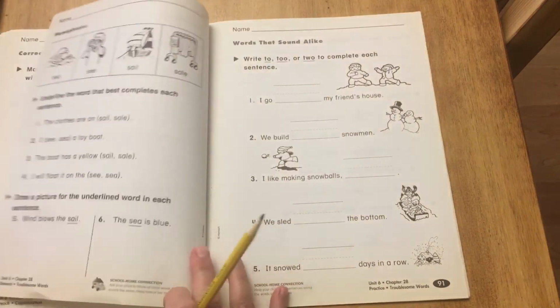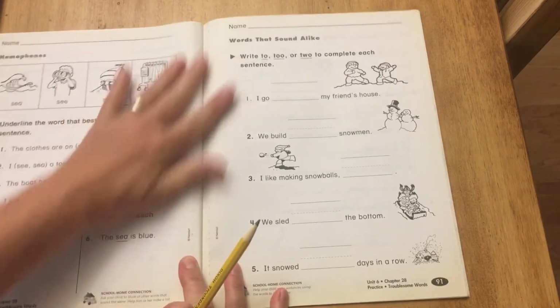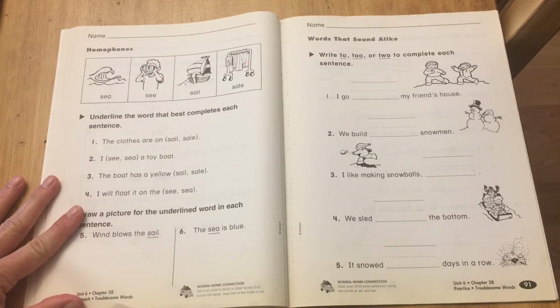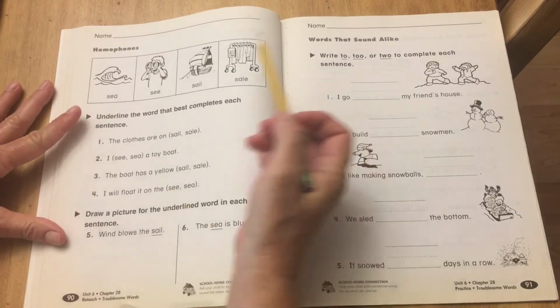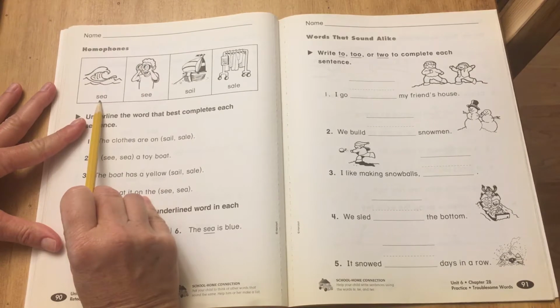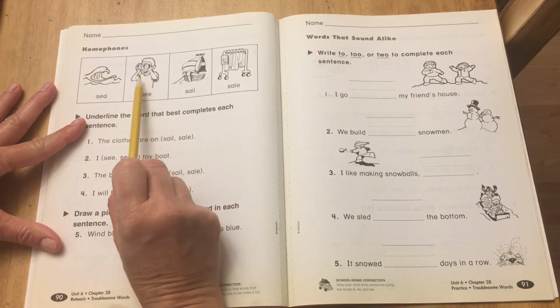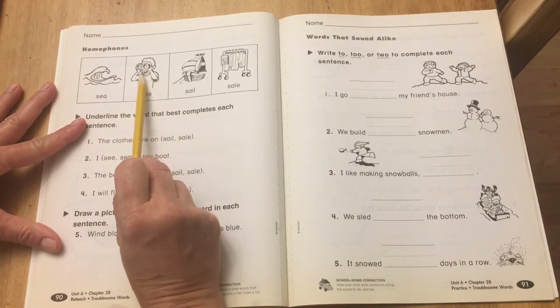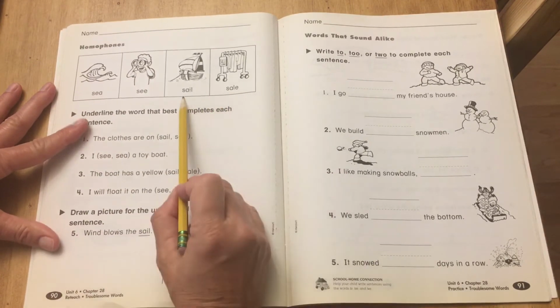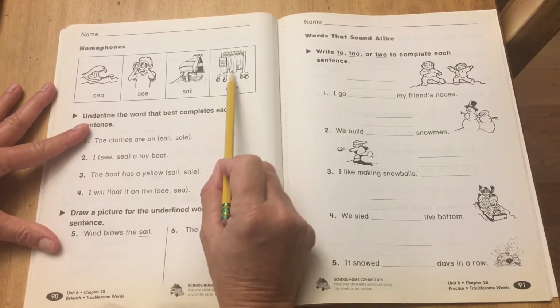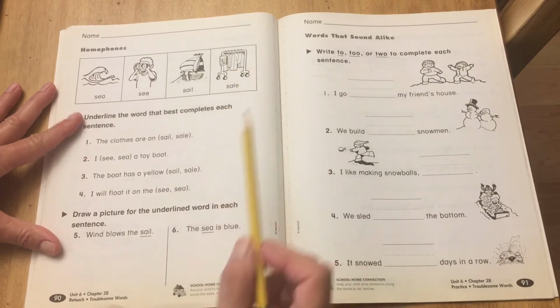Then we're going to turn to page 90, and they give you some good picture examples. Here's the ocean, a wave, and the sea. This person is looking through binoculars so he can see up close. The sail on a boat and the sale on some clothes at the store.